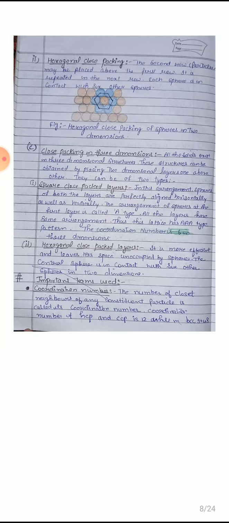Next is hexagonal close packing. This is also a close packing in two dimensions. The second row particles may be placed above the first row. It is repeated in the next row. Each sphere is in contact with 6 other spheres. So you can see that the middle one is directly connected with the 6 other spheres.